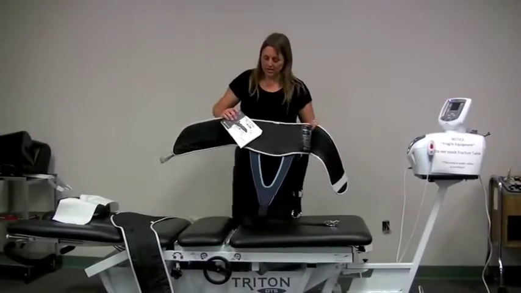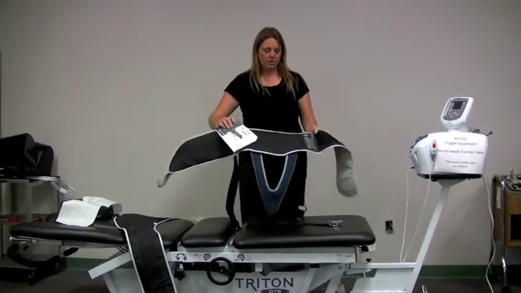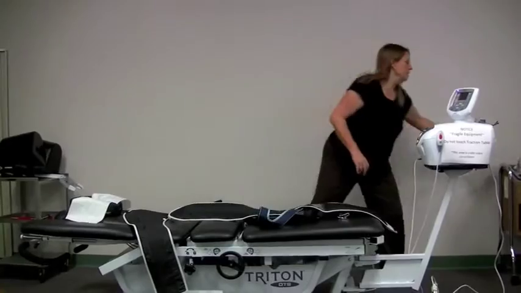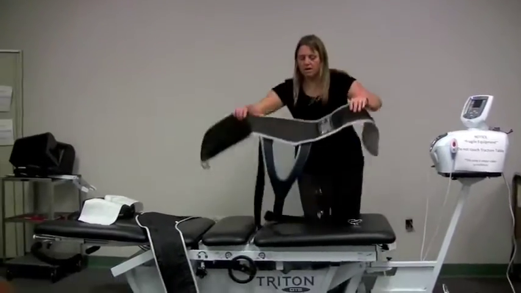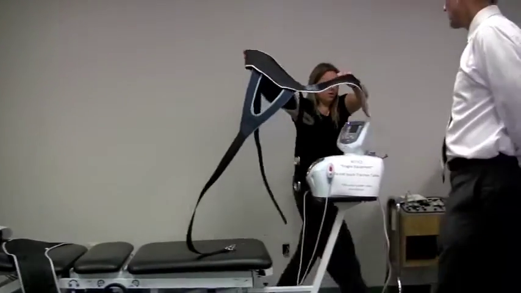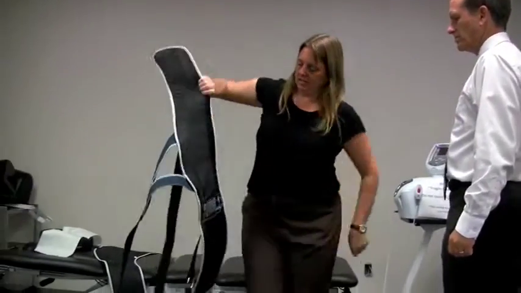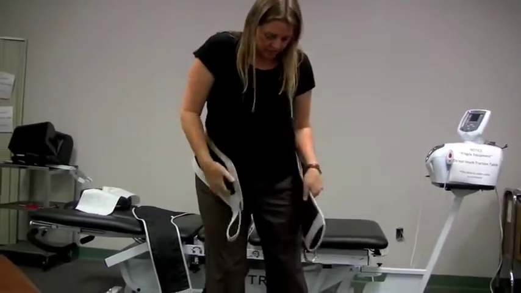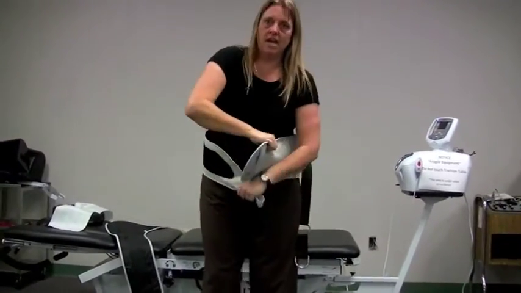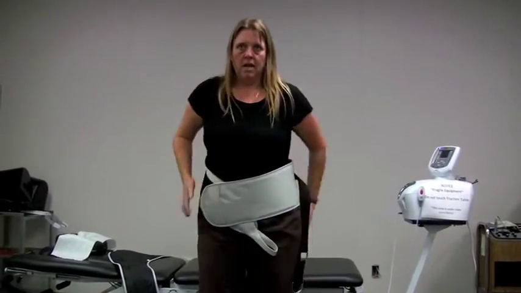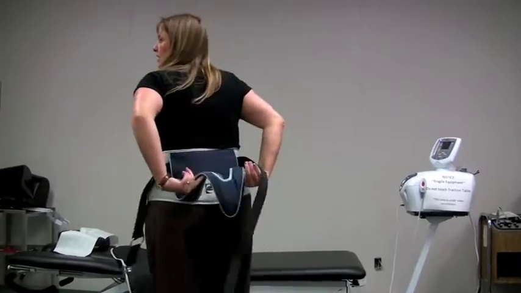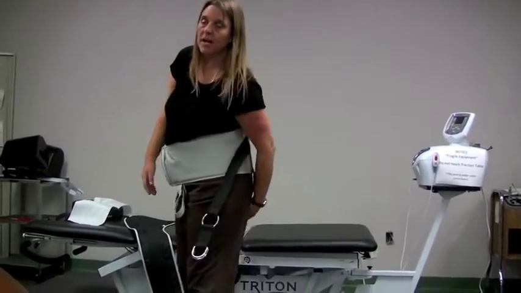So this is again the Triton table, the DTS table. I'm going to do a lumbar traction. The lumbar harness is pretty straightforward. I'm going to be putting it on a patient. I'm going to demonstrate first on me. It looks like you're rock climbing, so it's a good day. Pull down and across. And then you want to have the tail go center on the body.